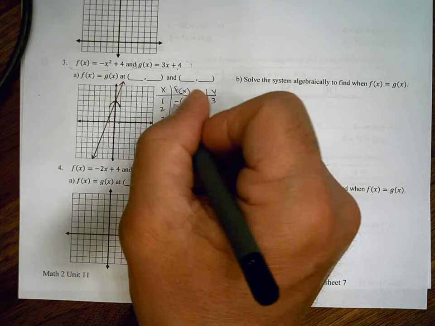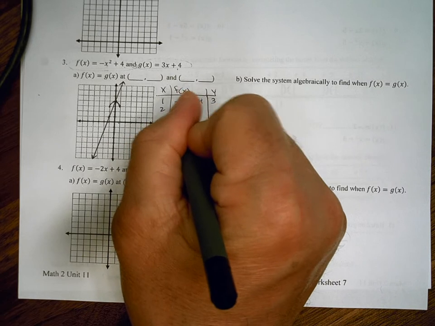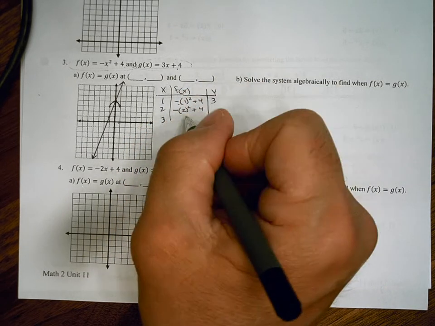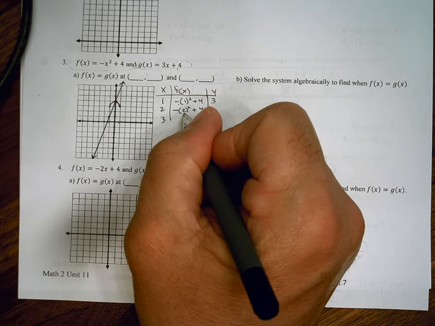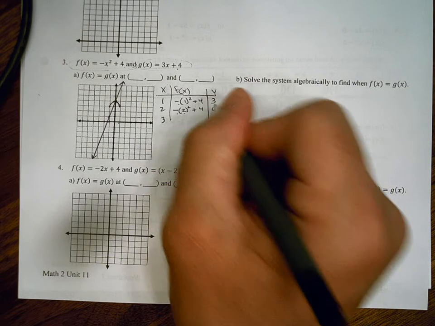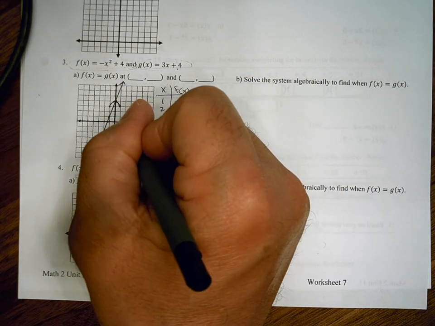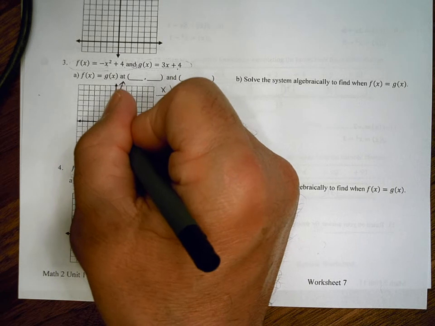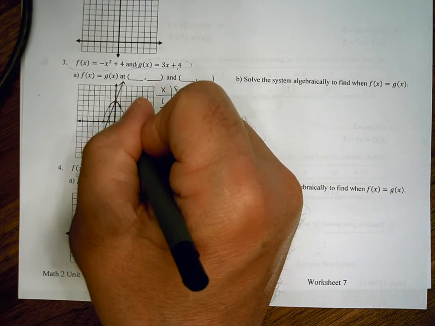Let's plug in 2. Well, we have negative 2 squared plus 4. Okay, 2 squared is 4. Okay, and 4 times negative is negative 4, and negative 4 plus 4 is 0. So when x is 2, y is 0. So our parabola is traveling further down this way.